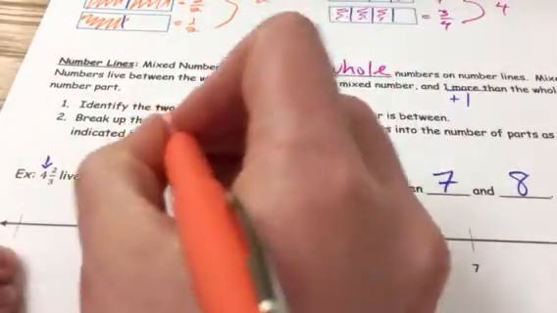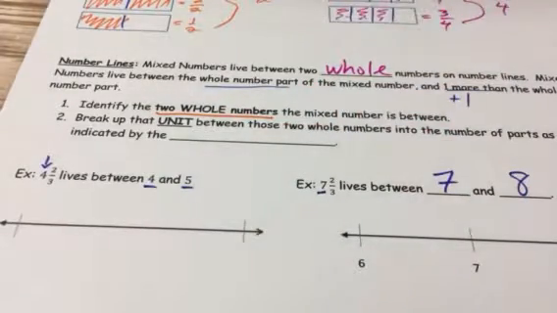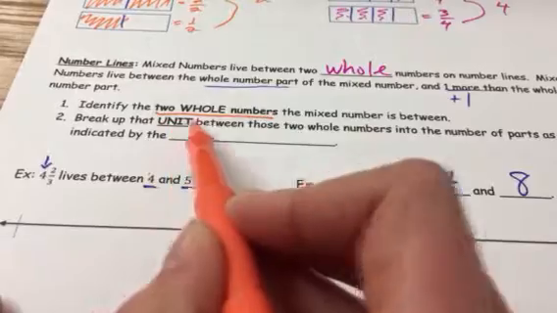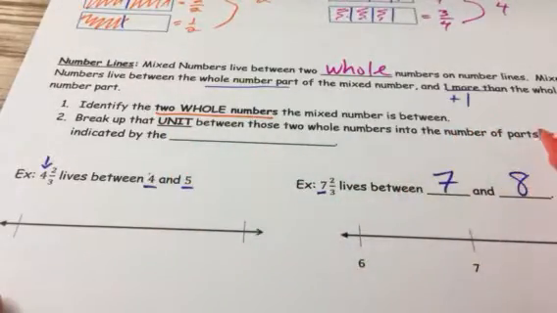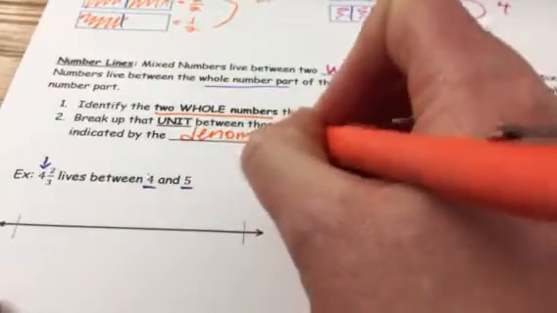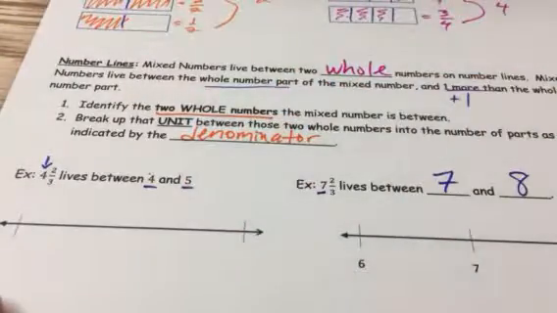Well, those two whole numbers that they live between are super duper important. We definitely need those two numbers showing on our number line. Then what we're going to do is break up that unit, from 4 to 5 or from 7 to 8. Those are both units because they're a distance of 1 away. We're going to break up that unit into whatever number of parts we need as indicated by the denominator. And as you can see, the denominator is really important.